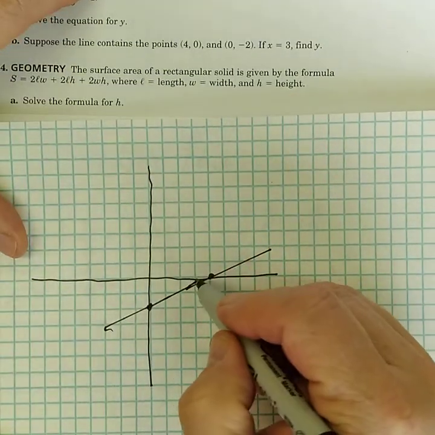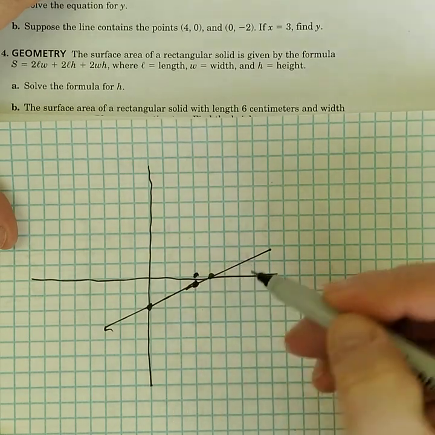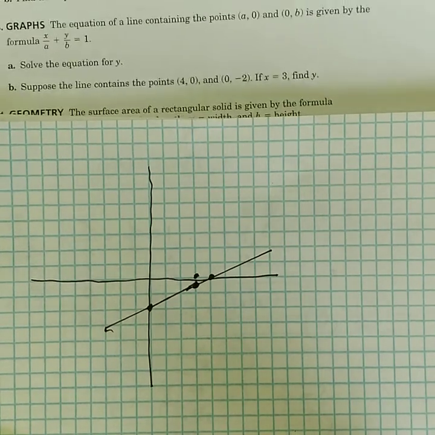If x equals 3, find y, negative 1/2. That looks like it's right.